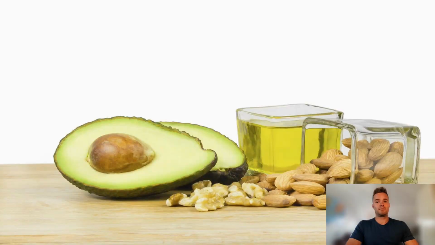Our second macronutrient that we're going to be talking about is fat. Now, fat is an energy source in the human body. Once it has burned all the glucose that it has, we use fat as an energy source, otherwise referred to as ketones. Now, fats are essential for human health.